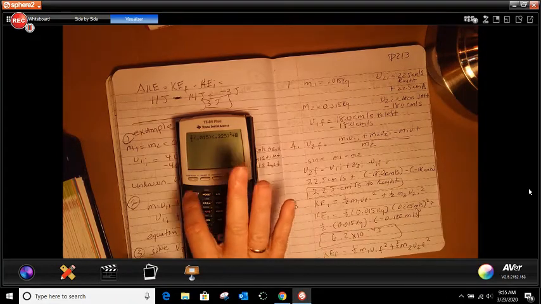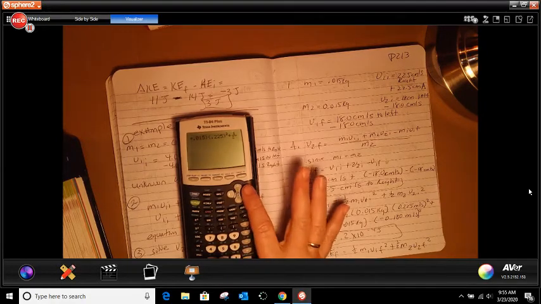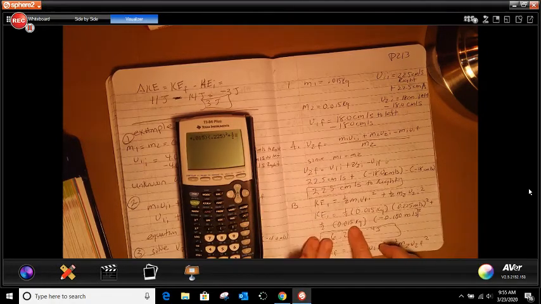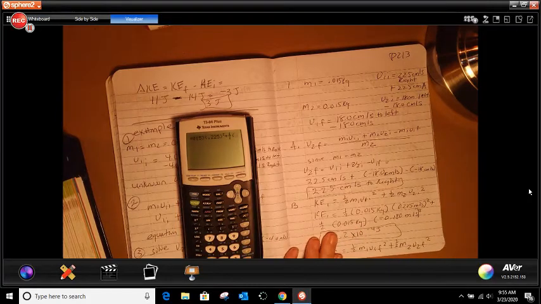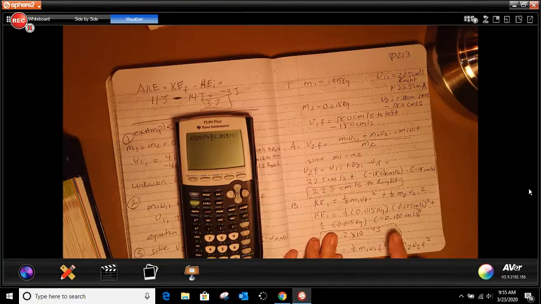So I'm going to do alpha y inner, 1 over 2, back over again. I'm going to do my 0.015. I'm going to close my bracket, and then I'm going to do my negative, right? 0.180, close bracket, and I'm going to square it because that's what it says to do.